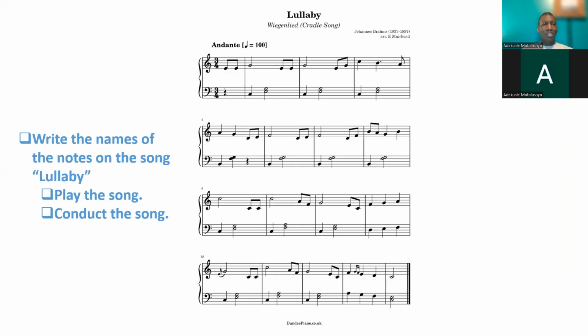All right. So this is another song that I want you to practice. So you write down the names of the notes and then you practice them. Like the first one here is E, E, G, E, E, G, E, G, C, B, A, G, D, E, F. Okay, I will stop there.